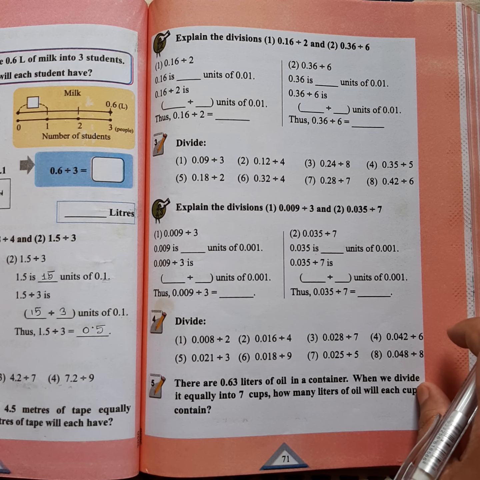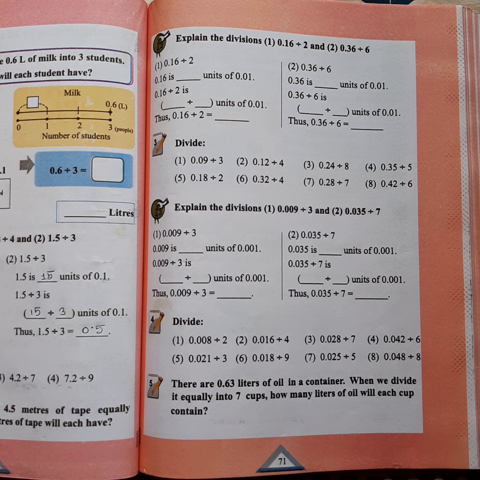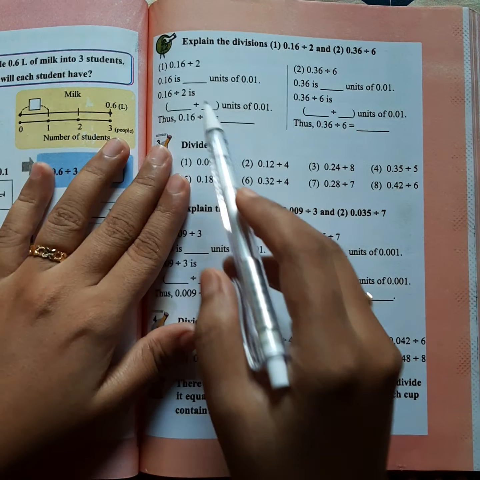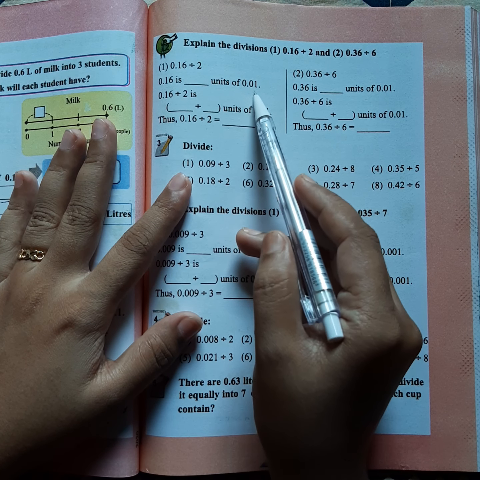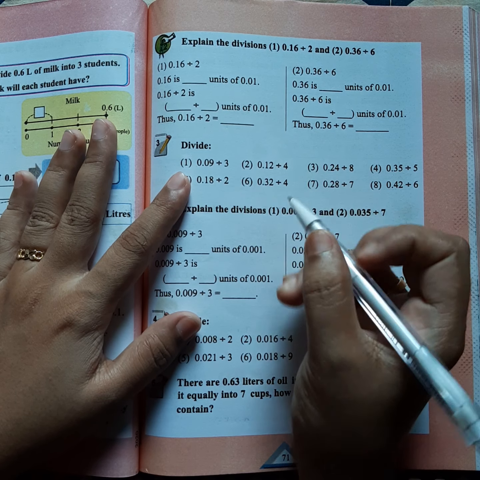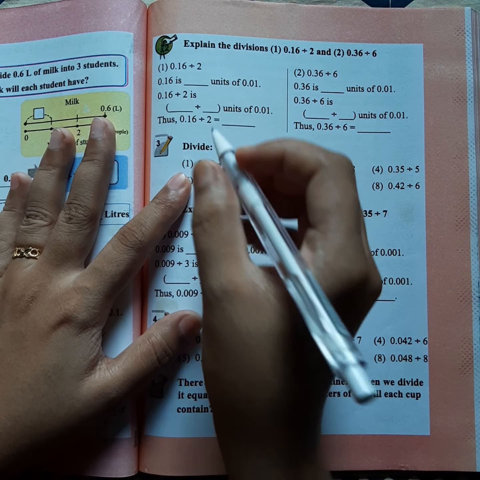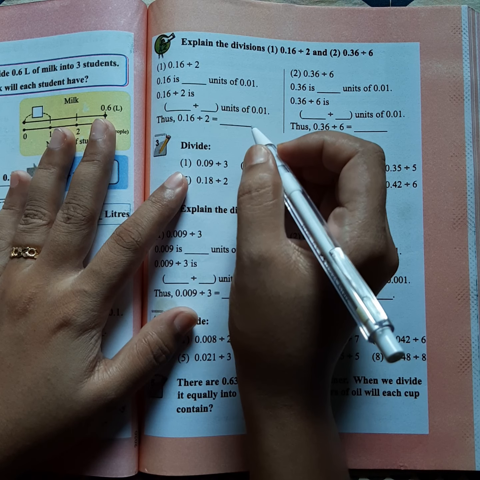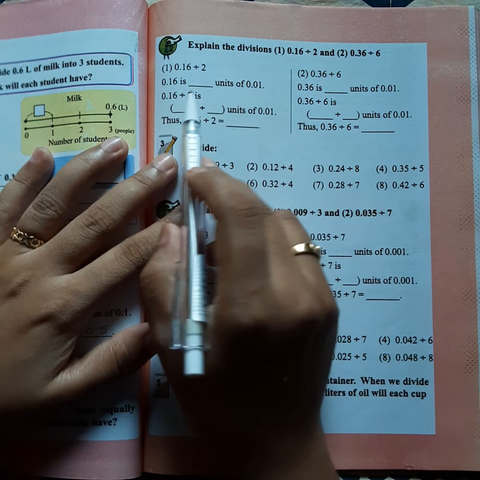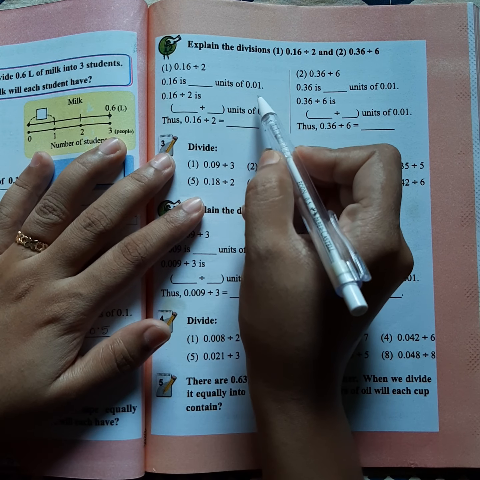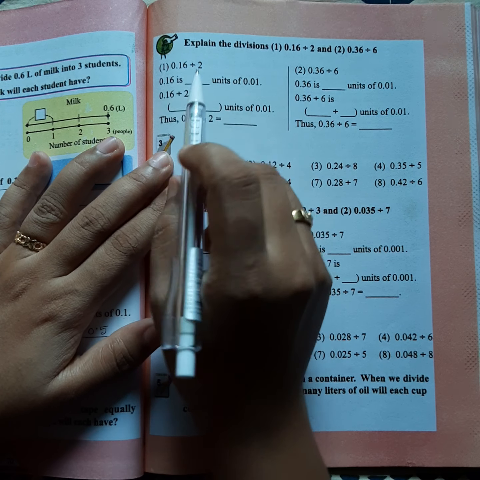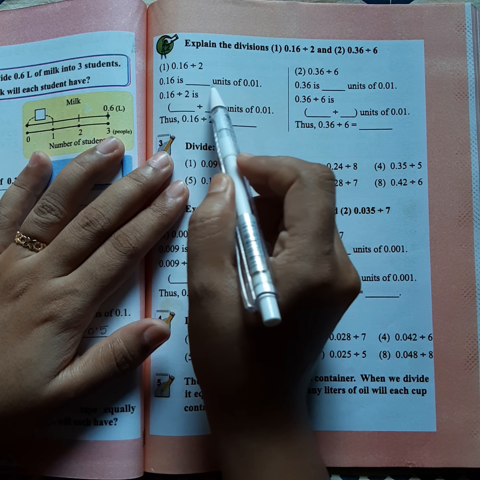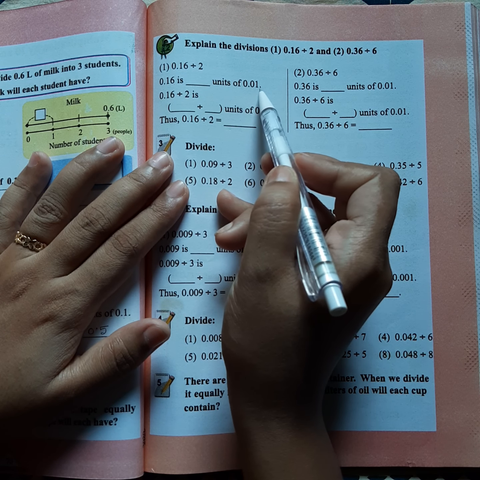That's it. Now we are on page 71. As you can see, in 71 grade 2 we have math, but we have 0.01. That means there are 2 digits after the decimal. So we are going to find out in 0.16 how many units of 0.01 are there.